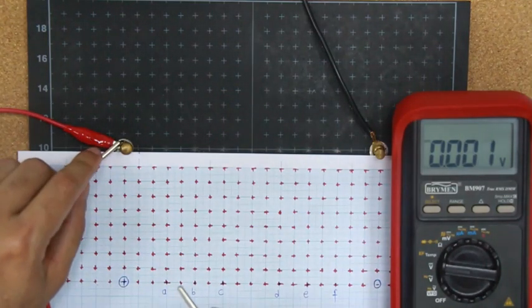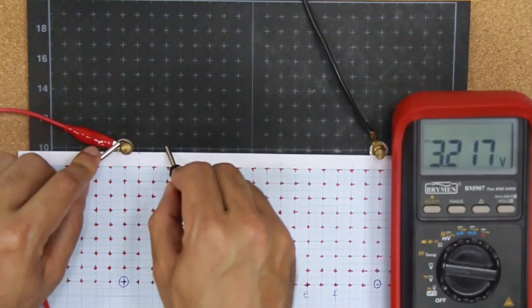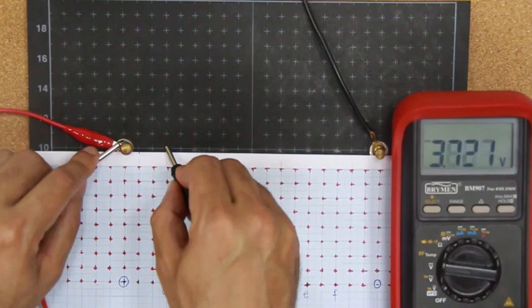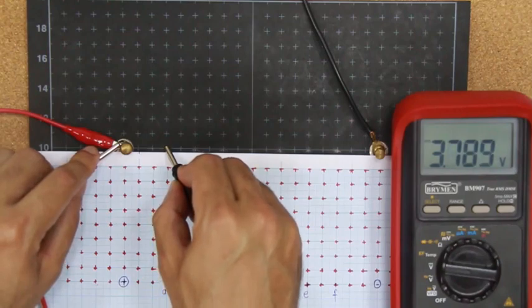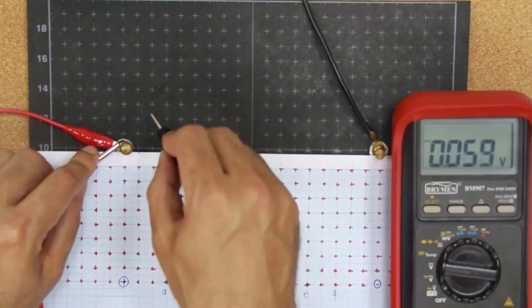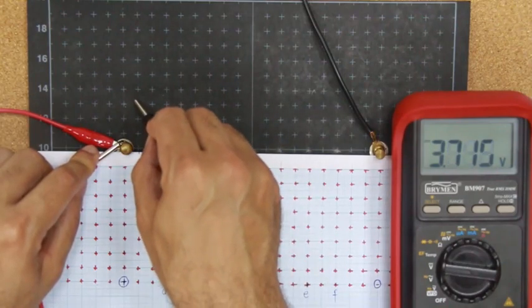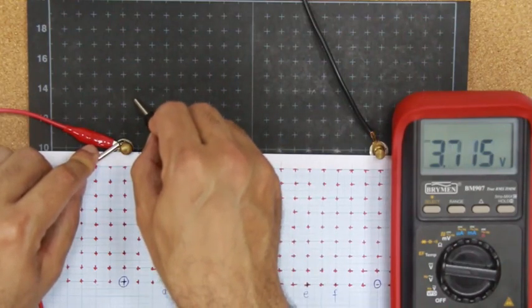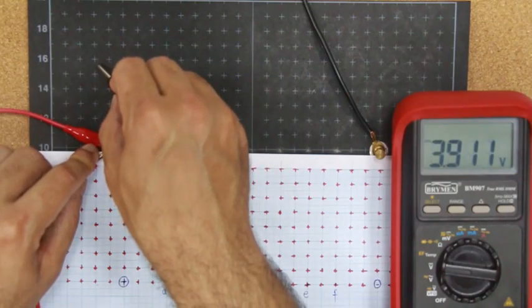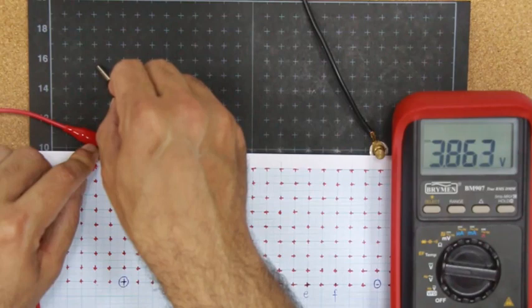So, if I have a voltage value for point A as 3.7, let's say, I will find another location that shows the same voltage value. For example, here. And then another location, for example, here.